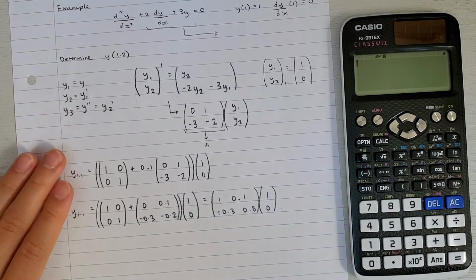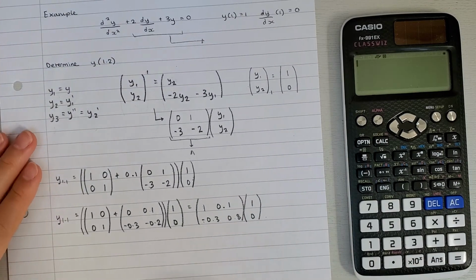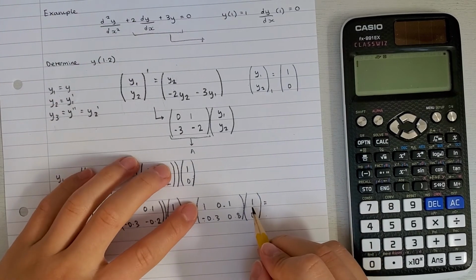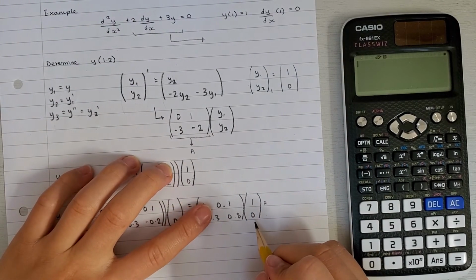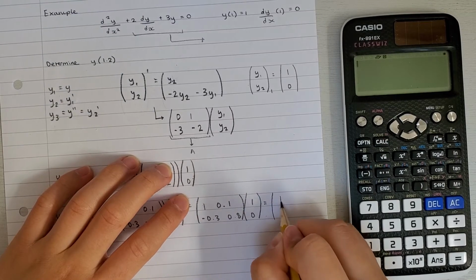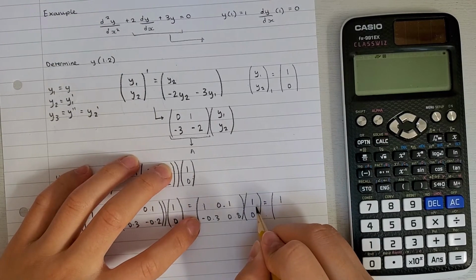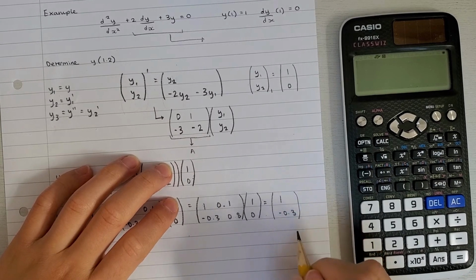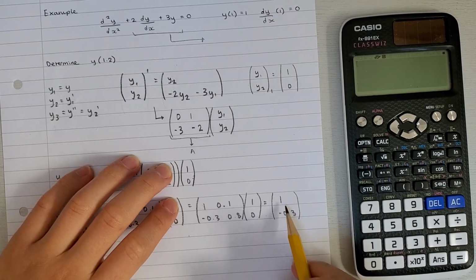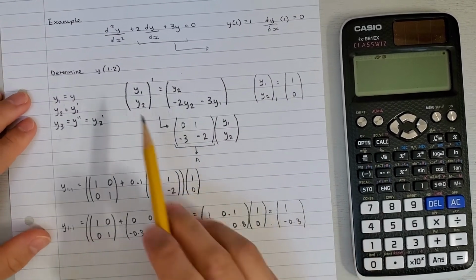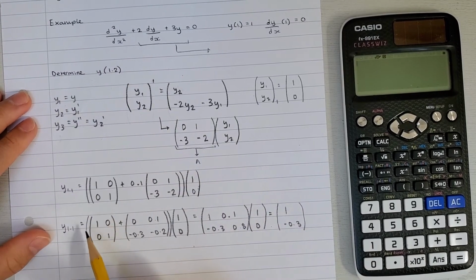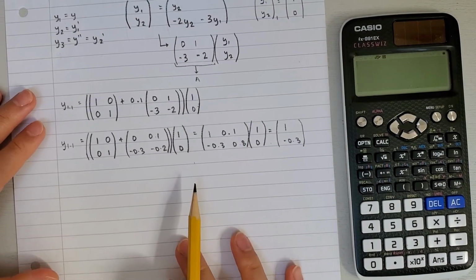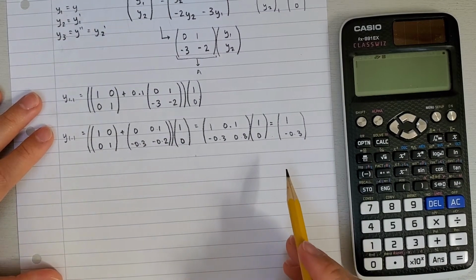So now that we've done that, if we calculate that, we have 1 plus 0 and negative 0.3 plus 0. So that's what we're going to use to find y1.2, because this is y1.1, so we have to do it again, hence the iterative forward Euler method.